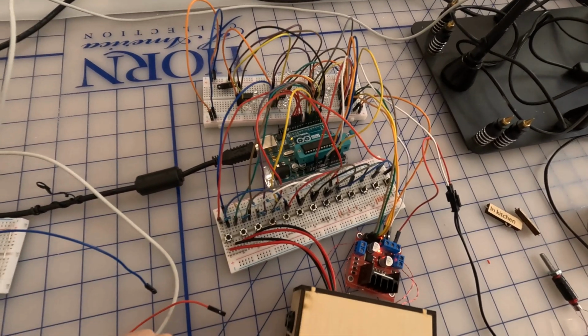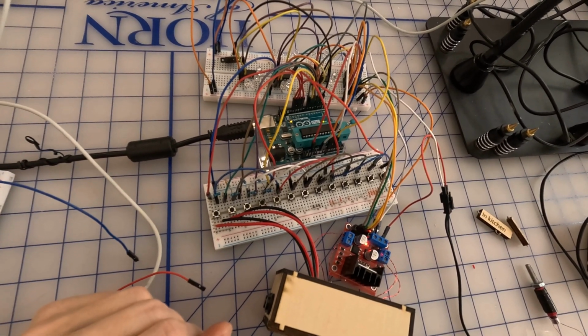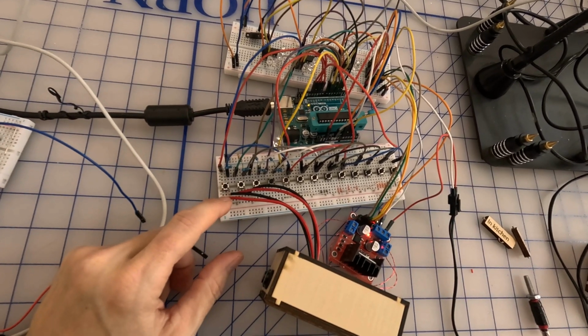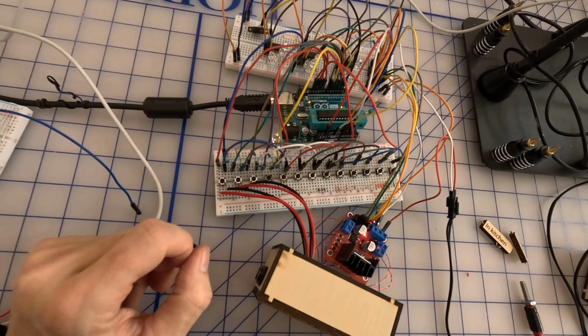Guess we can go over this a little bit. I mean, it's not too crazy. It looks crazy, but it's not too crazy. I just multiplexed the buttons. It's a 4x4 multiplexer.